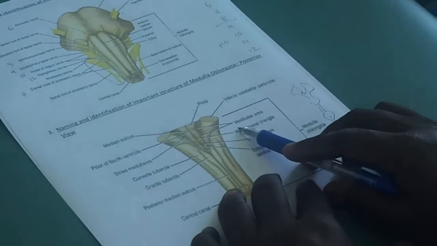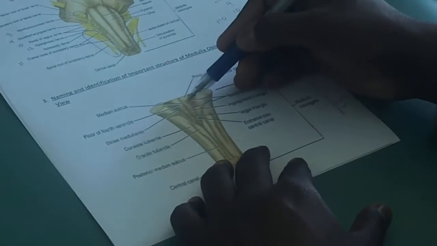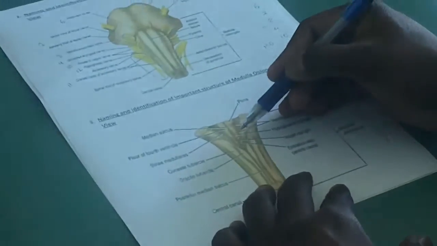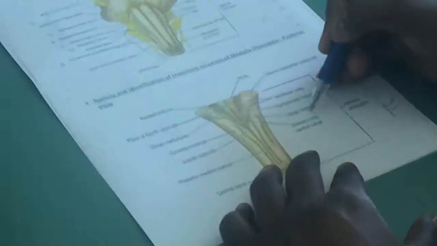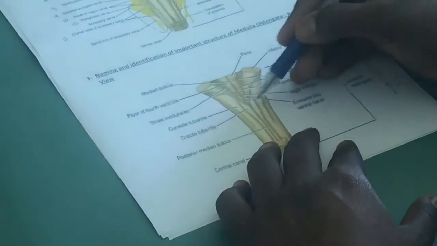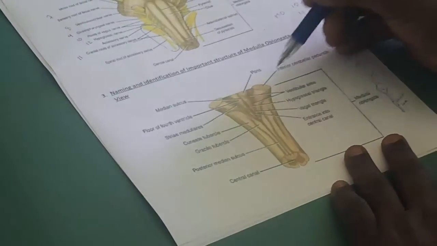Now again, this particular area is called the vestibular area, hypoglossal triangle, vagal triangle, the entrance into the central canal. So through this you can enter into the central canal. And these are the inferior cerebellar peduncles. What is a cerebellar peduncle?